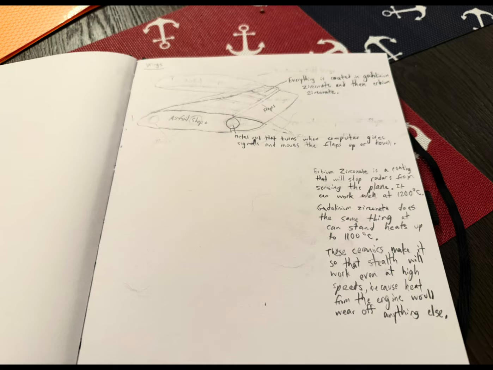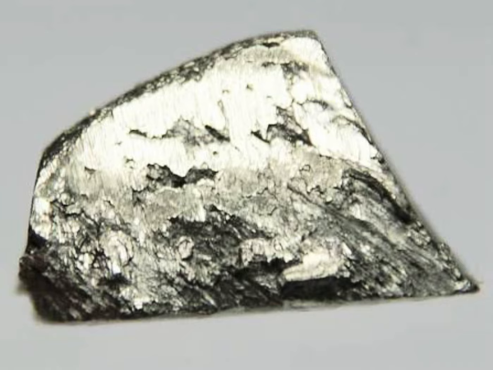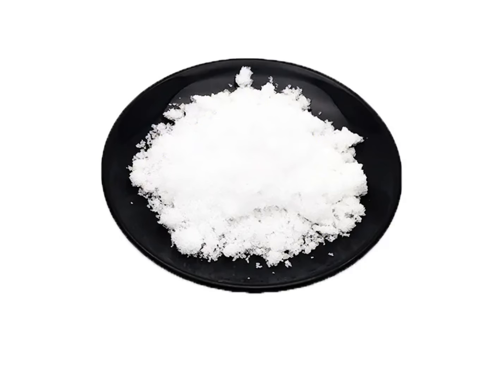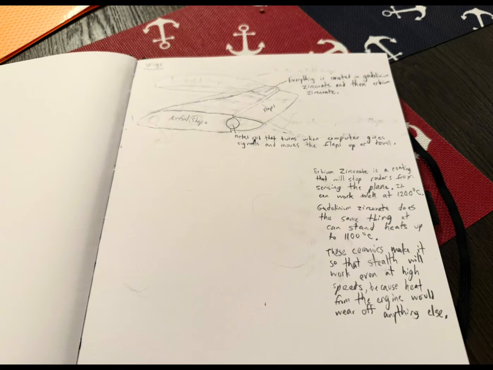Many planes right now have a polymer coating to help stealth. The problem with this, though, is it's very prone to damage, as scratching it with sand or rain can even damage it. The solution that I've come up with is I'm using a double layer of erbium zinconate and gadolinium zirconate. These are harder ceramics that can survive hotter temperatures, so the heat from the engine won't just melt the entire stuff. They also work just as well as the other polymers currently used on some planes.